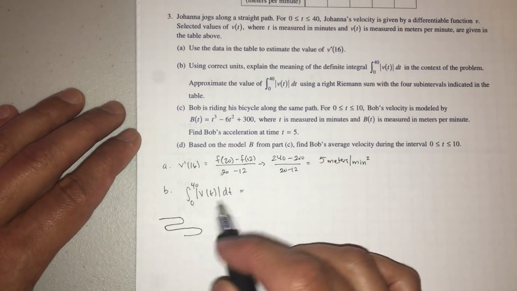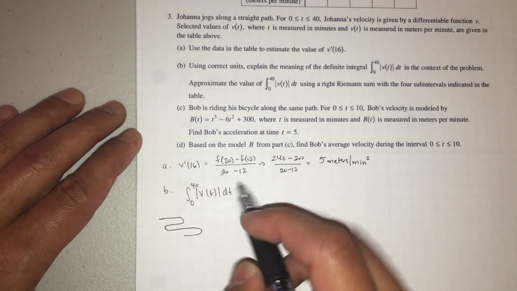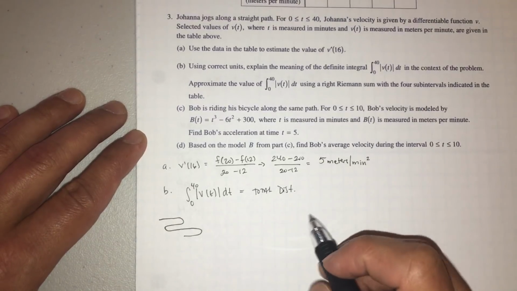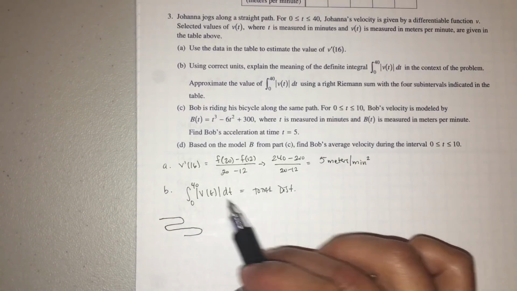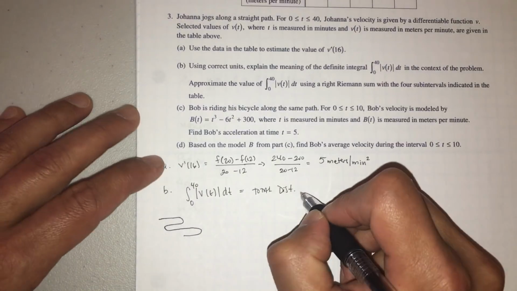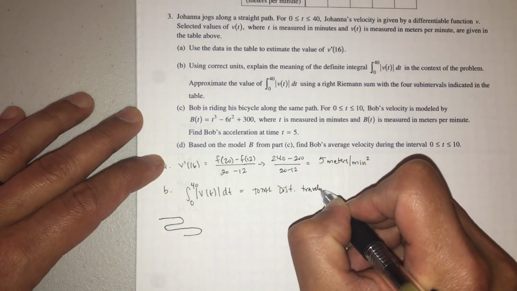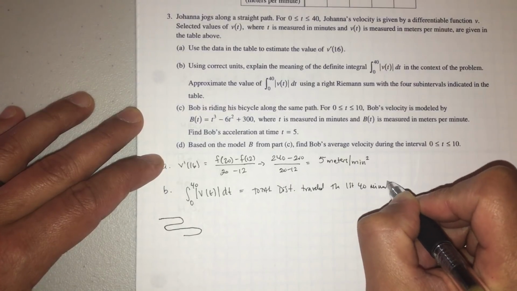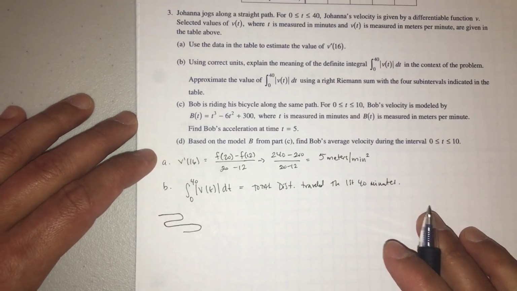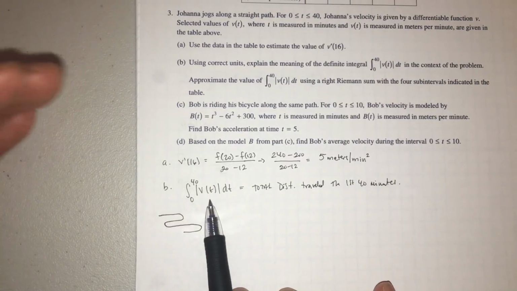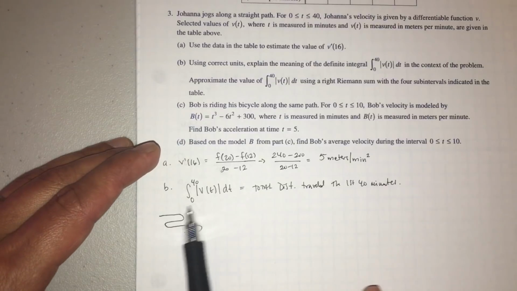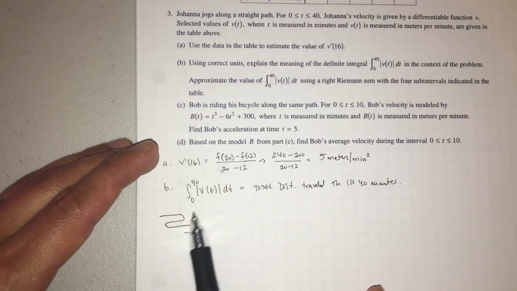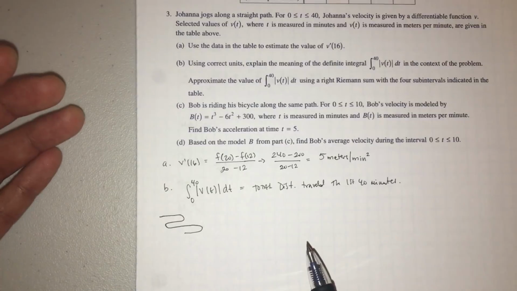And so the absolute value of velocity gives the total distance traveled in the first 40 minutes. That's what it means. Sorry, I'm doing this kind of fast for the sake of time. So the absolute value is speed, but this integral is going to give me the total distance traveled in the first 40 minutes, and that's what it means.